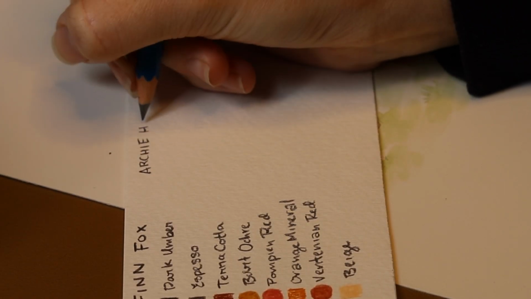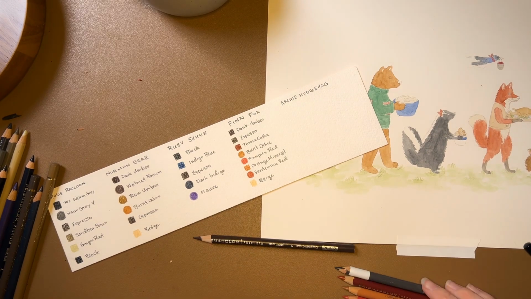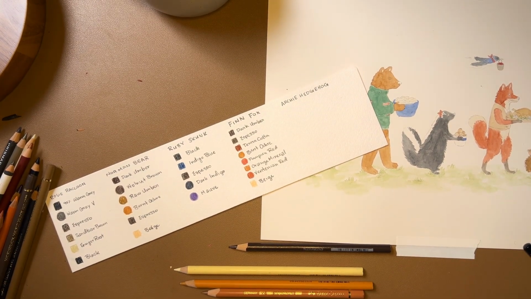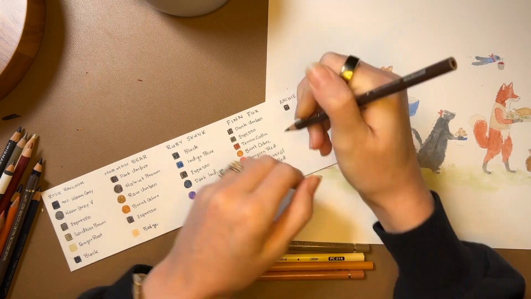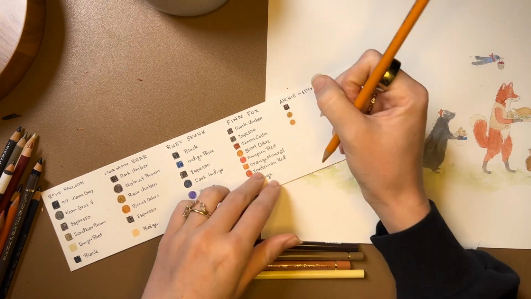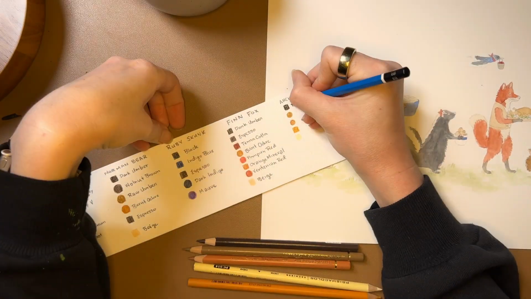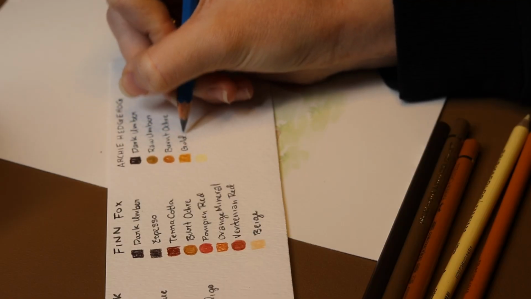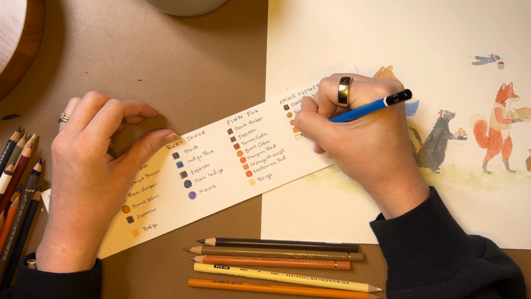I ended up having square swatches for my Prismacolor pencils and circle swatches for the Polychromos pencils that I have, so that if I replace them later, I'll know what brand I was using and can have a better idea of if I can find that exact pencil or find a similar shade for it of a different brand.